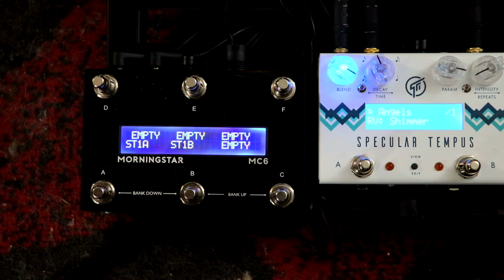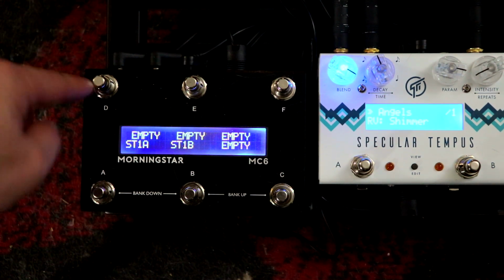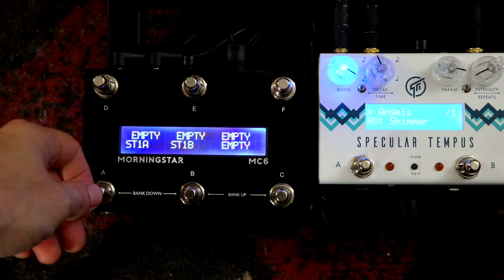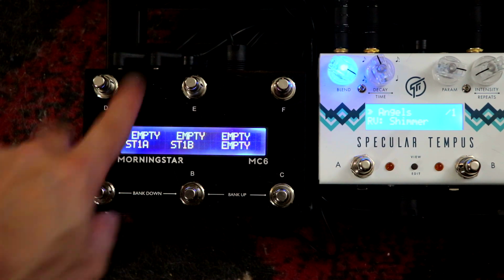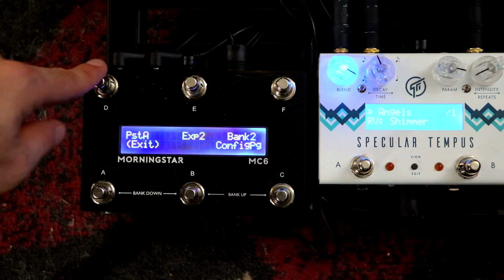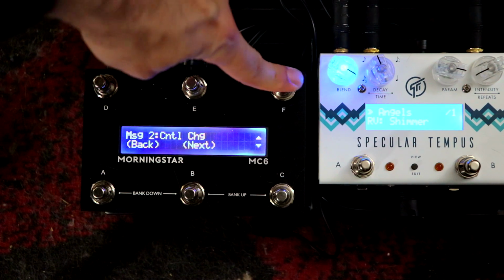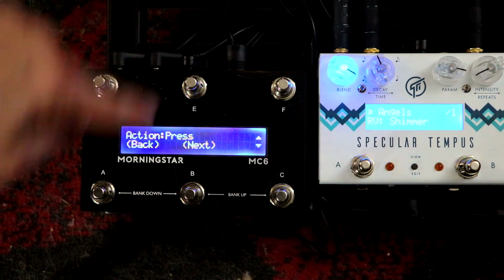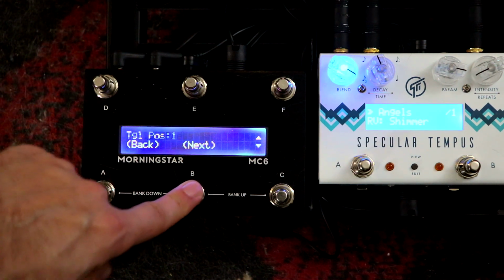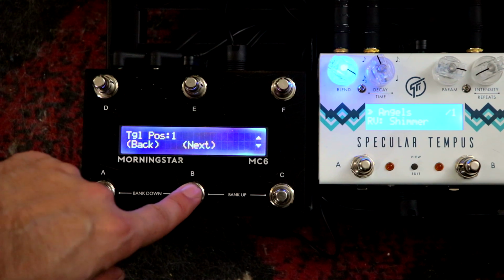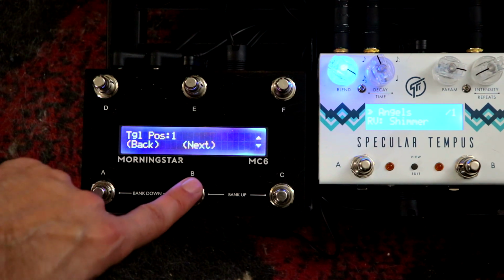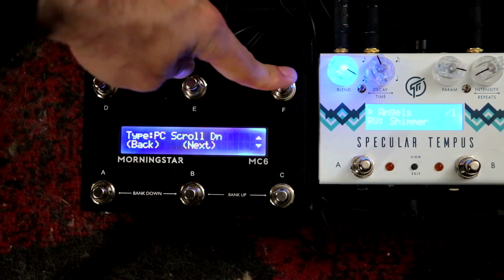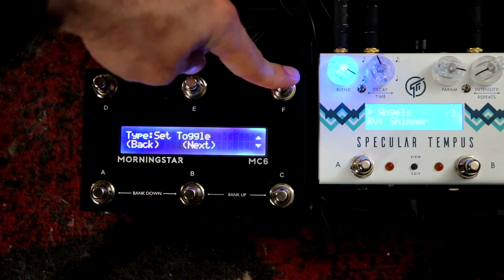So we're going to add one more command to each of these. And this is a really clever feature that's new in the MC6 Mark II that the Mark I didn't have. So right now I've got this one selected. I'm going to the messages. I'm going to add an extra one. This time it'll be on press. And if I remember how I did this right, toggle position 1. And this will be set toggle. There we go.